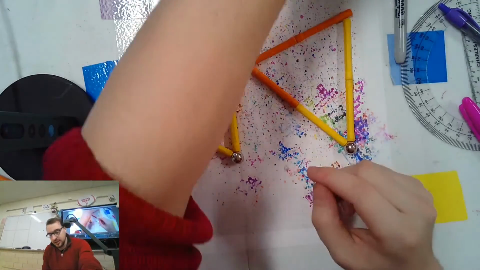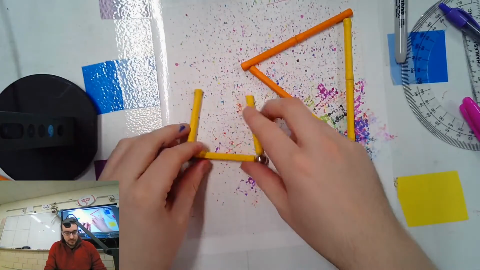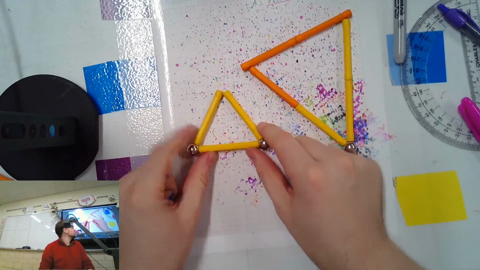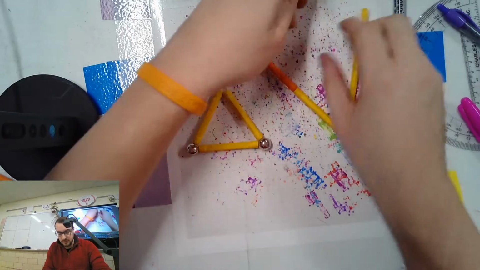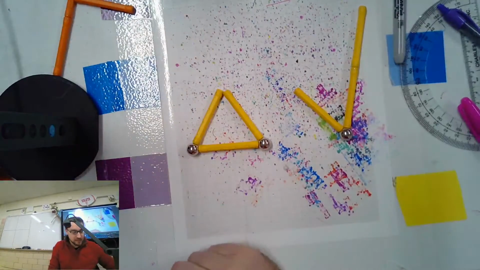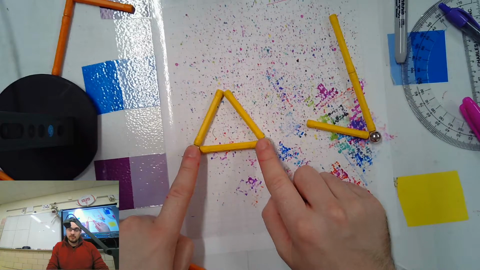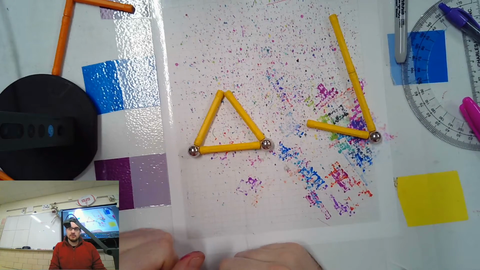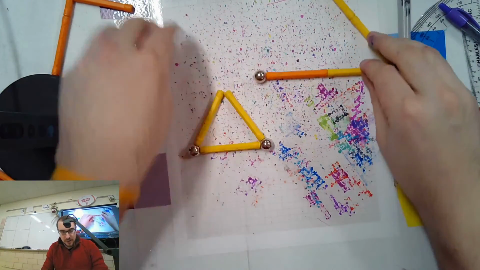What if two angles are the same? So I'm going to squeeze these in as much as I can to make that triangle. If I can make a counterexample with a triangle that has the same angle here and here, but different side lengths, then I've shown that two angles isn't enough to prove it.